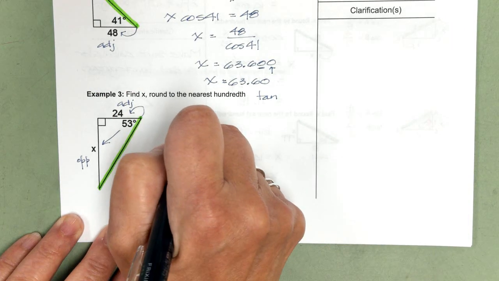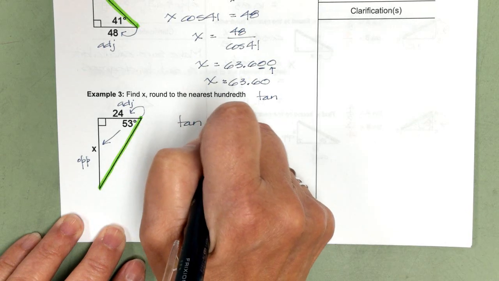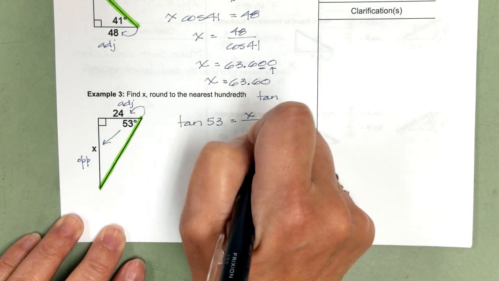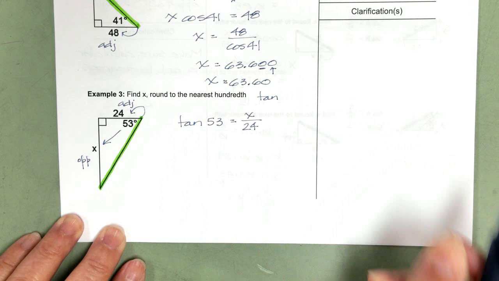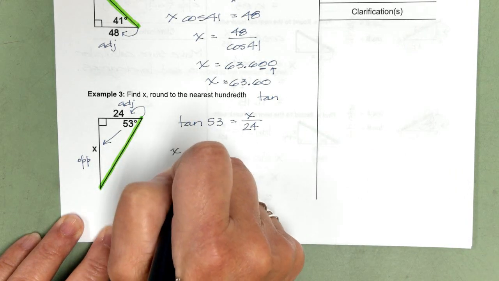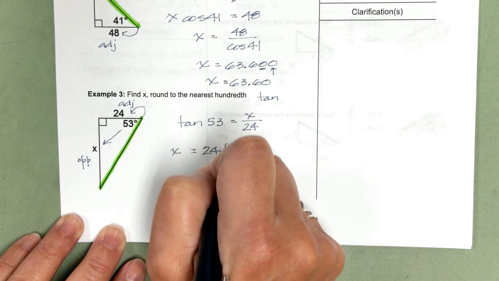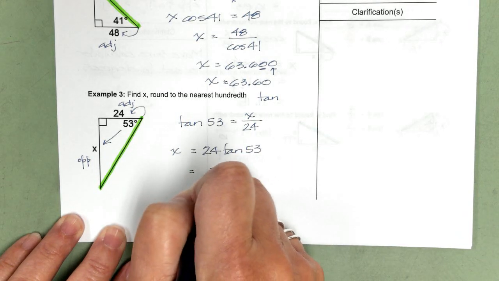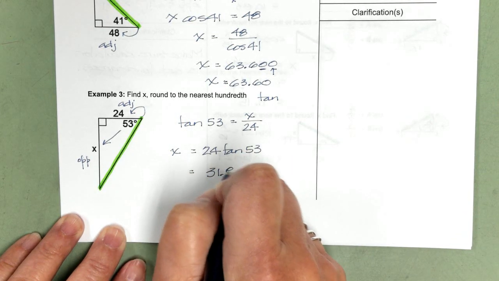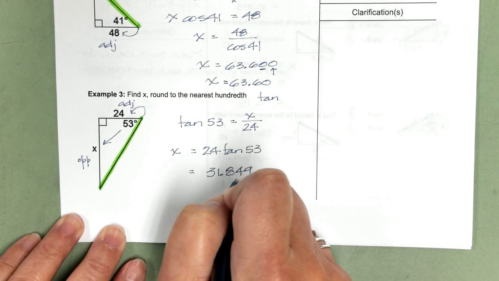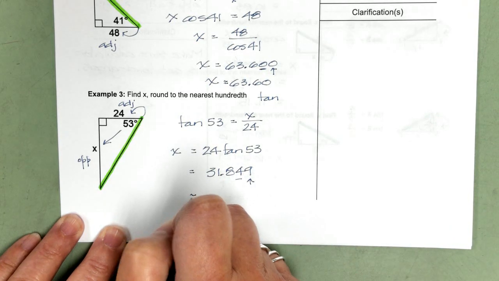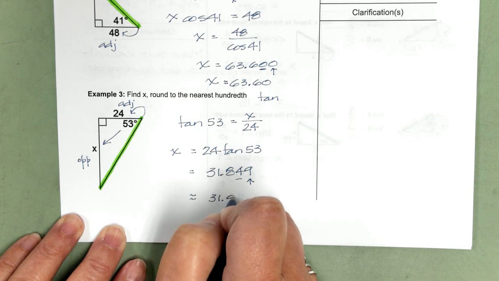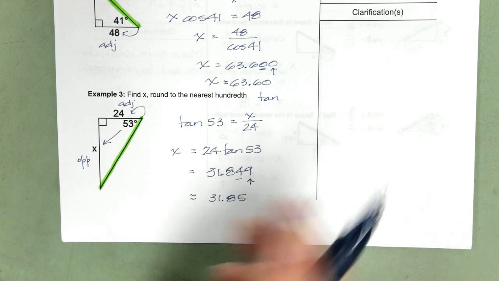So we have tangent 53 equals x over 24. So again, we're going to multiply both sides by 24. We get 31.849. So our final answer would be 31.85.